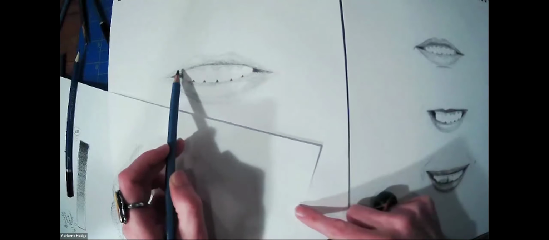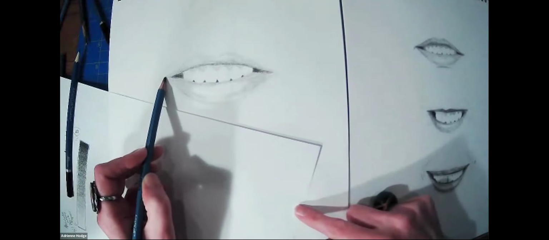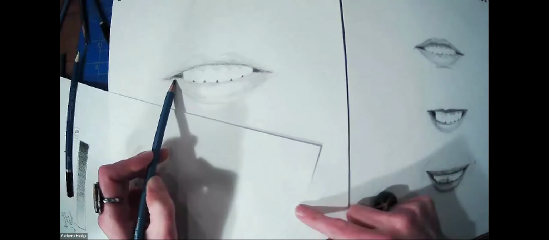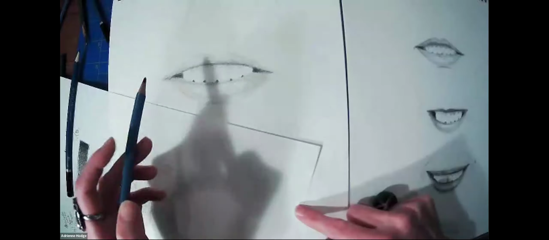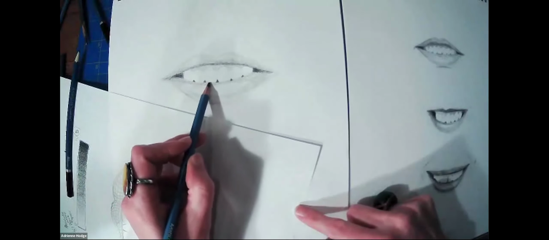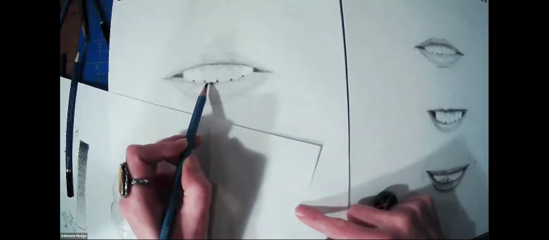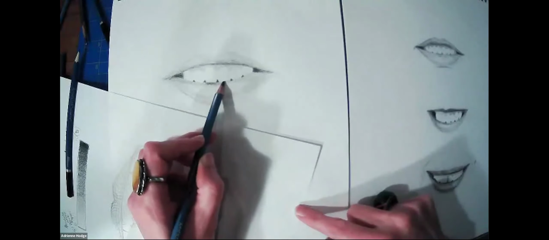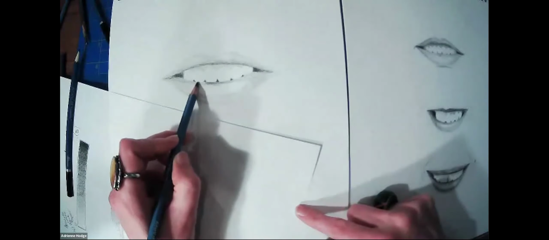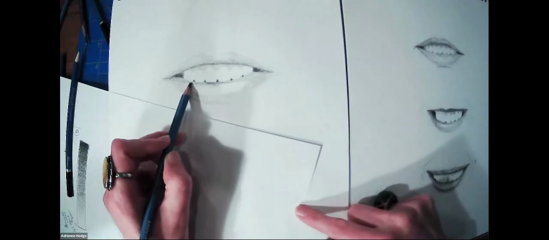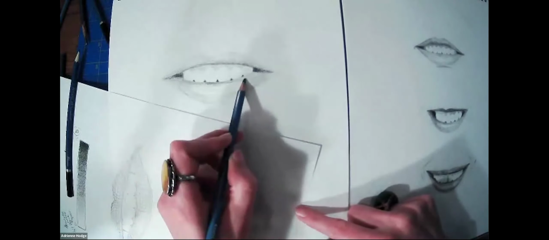Like we wanted it a little darker here on the bottom lip. Transition that corner of the mouth. And then maybe even make it, oh yeah, we do want a little bit of a darker shadow right here under that tooth and in the center there. Or if you want to exaggerate the value on the lips for the sake of drama.